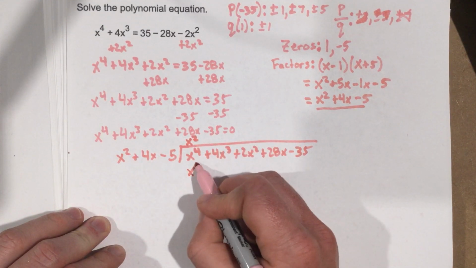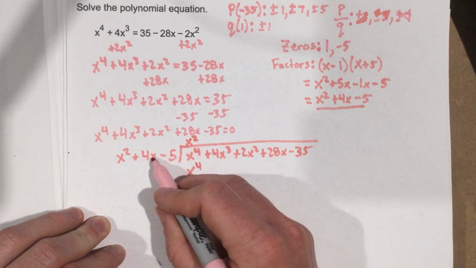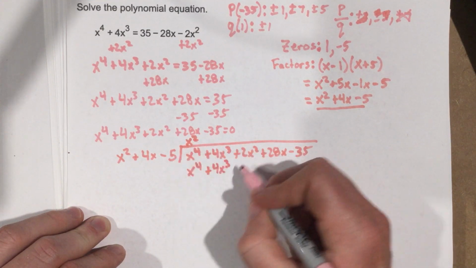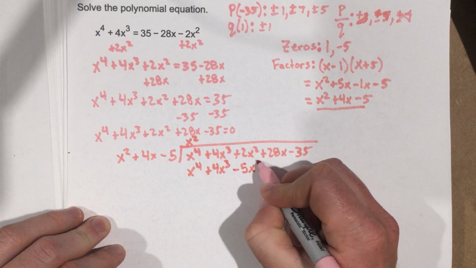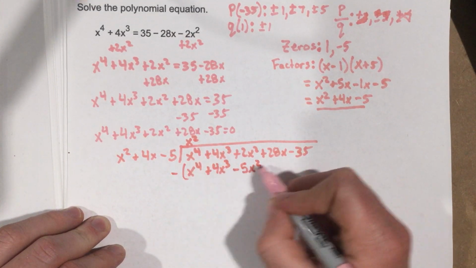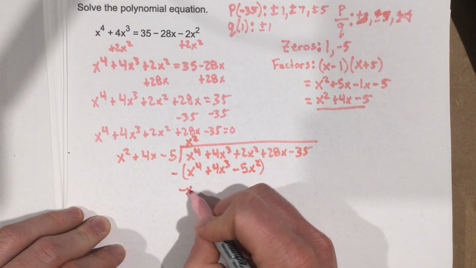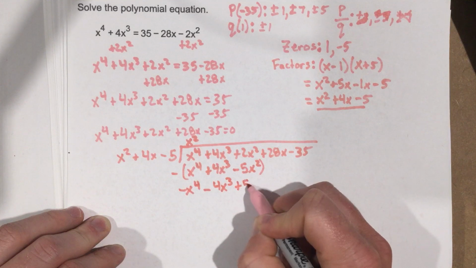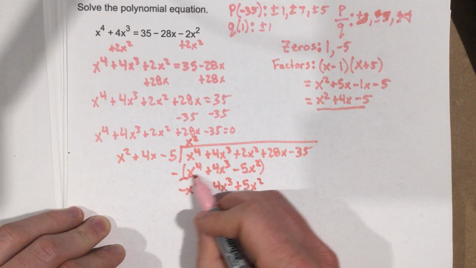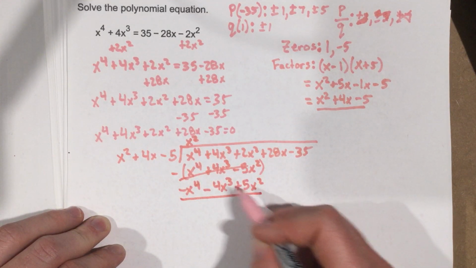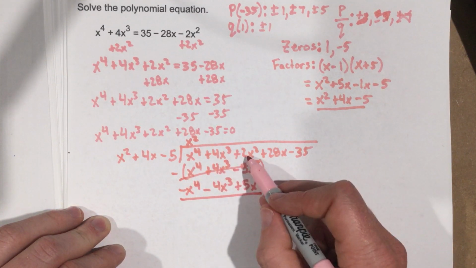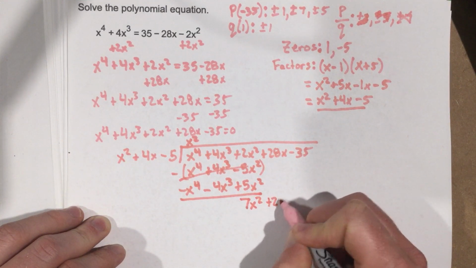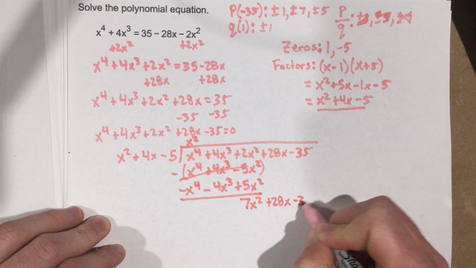Multiply it through, that's x to the 4th plus 4x cubed. X squared times this is -5x squared. We're going to subtract, and remember I like to distribute the negative, so that's -x to the 4th minus 4x cubed plus 5x squared. Cross it out, start combining these. This is 0, this is 0, this gives you 7x squared. Bring down the 28x minus 35.